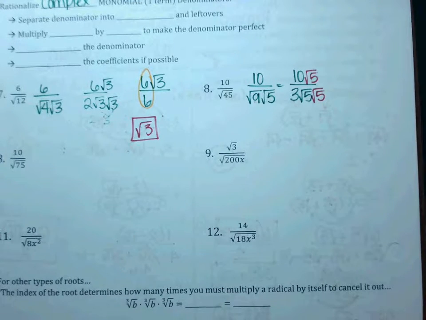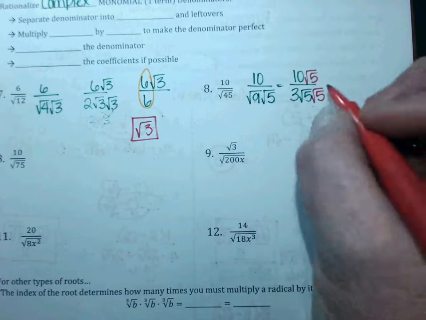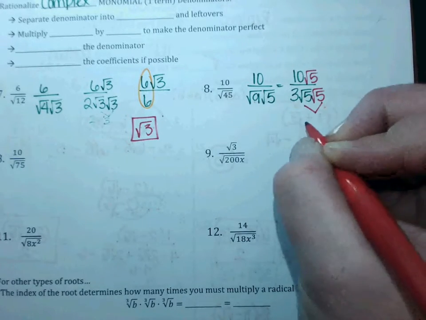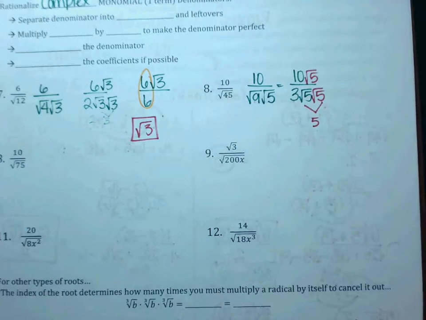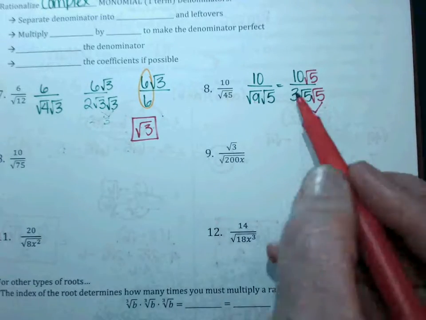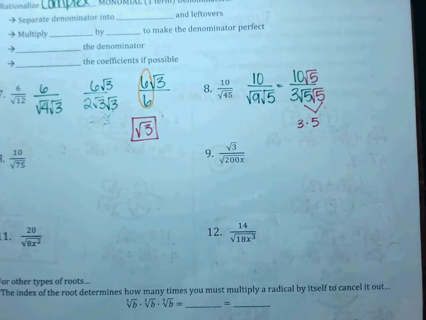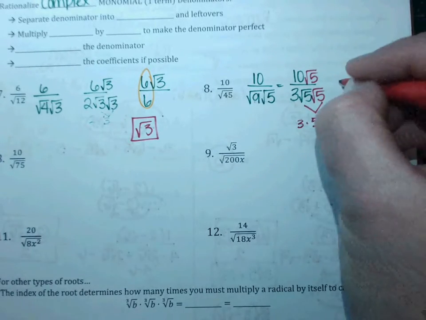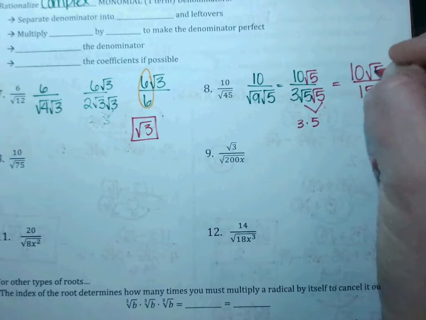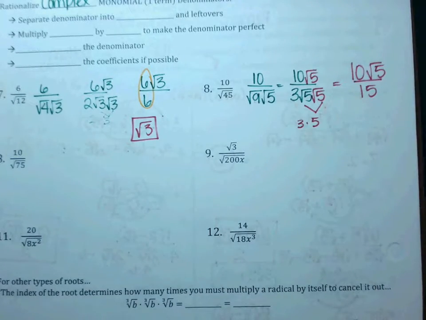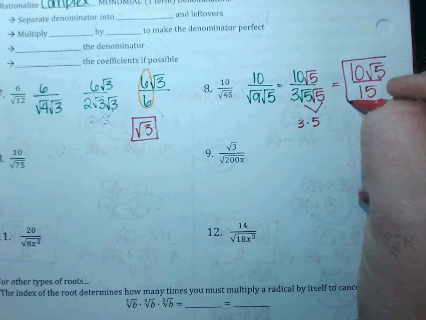And remember that the reason that we do that is root 5 times root 5 is root 25, which is just 5. But then if there was already a 3 in the front, what do I really have on the bottom? A 15. And then on top you have a 10 root 5. Now, if you can get to there, I'm pretty happy with that.